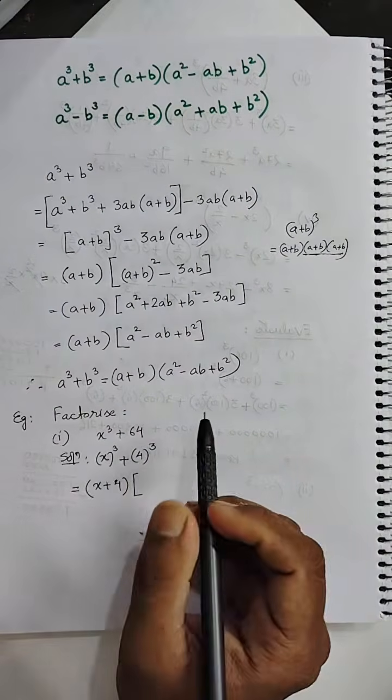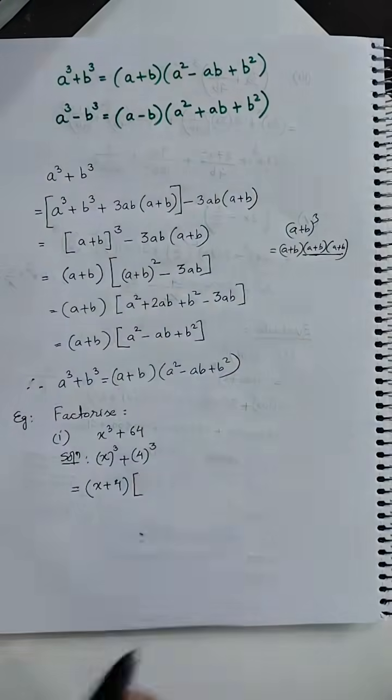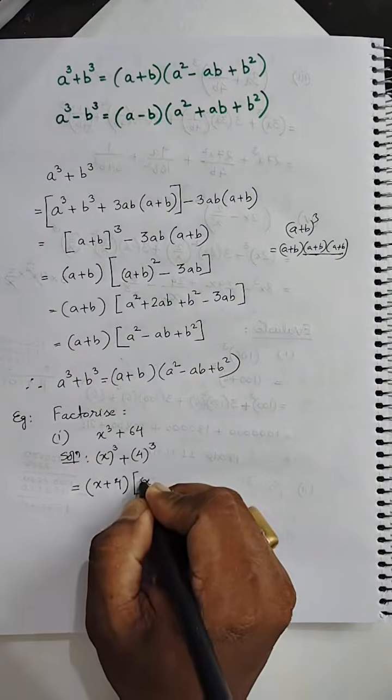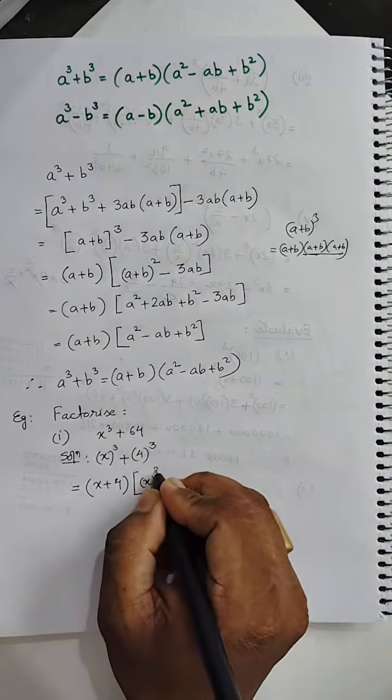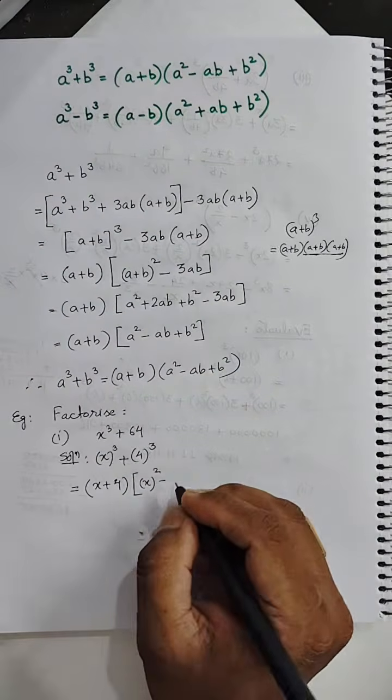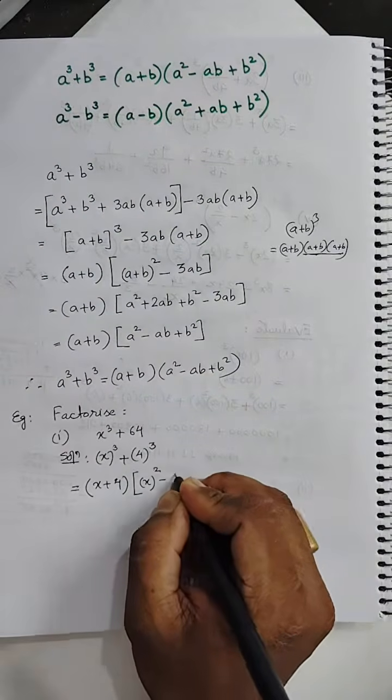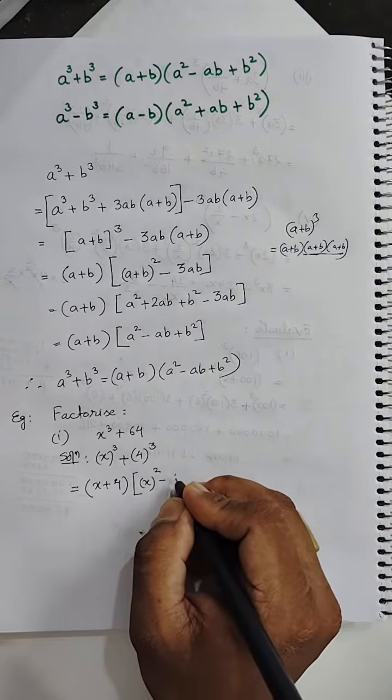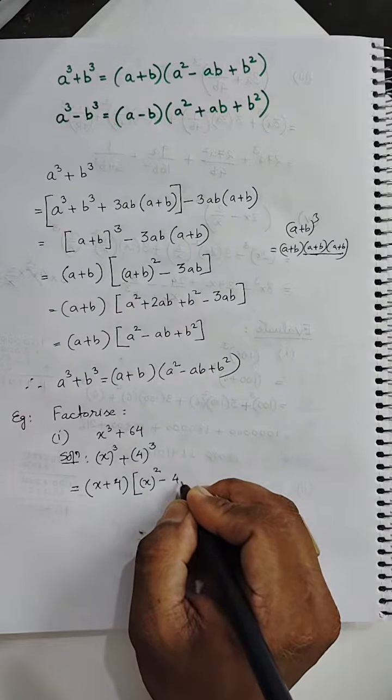And then we have a square minus ab plus b square, that means we have to write x whole square minus x into 4, or you may write 4 into x, whatever you may write. So I am writing 4 into x.